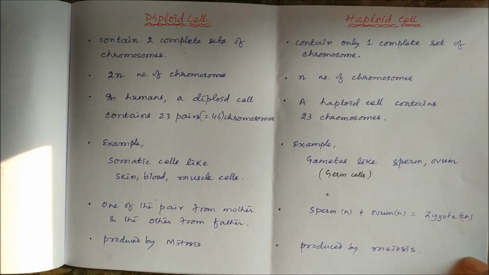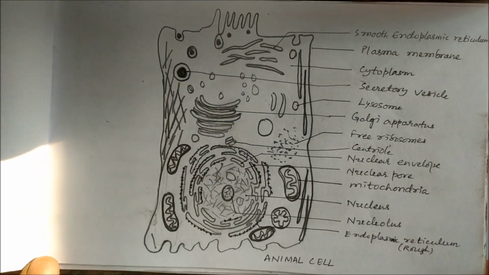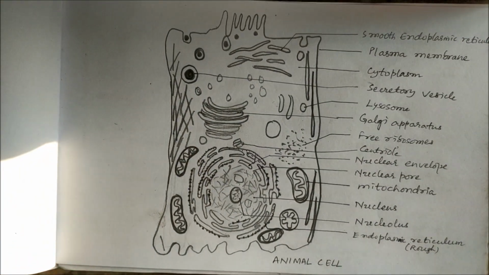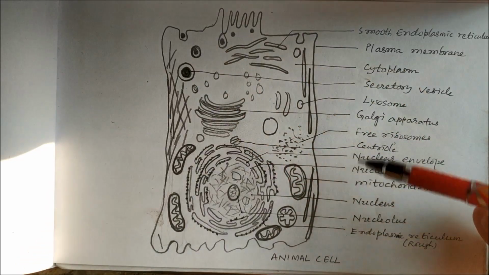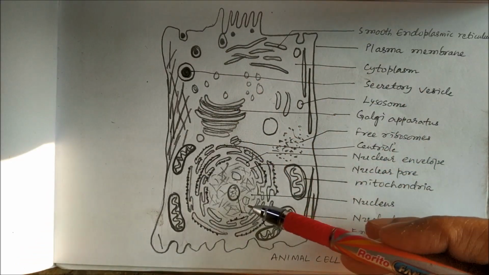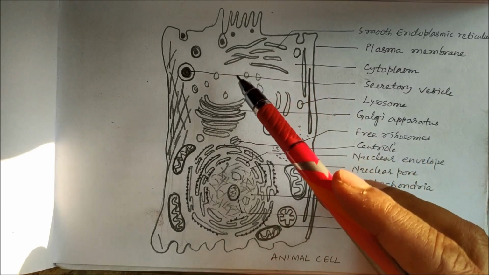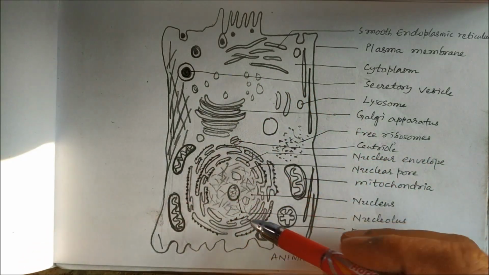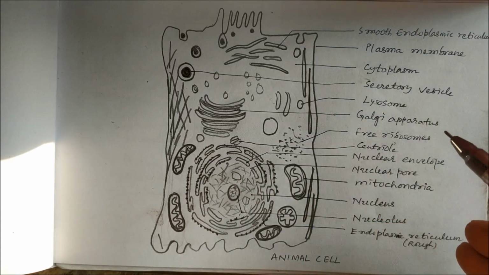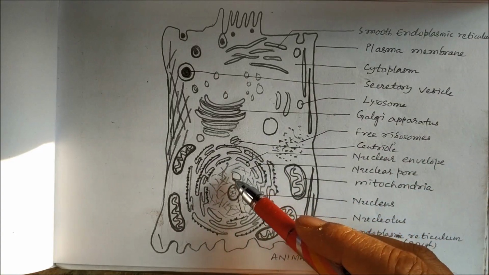Namaskar. Today we'll study the difference between a diploid cell and a haploid cell. So before that, let us see how the cell looks like. This is a figure of an animal cell, and you can see the plasma membrane outside, and in the cytoplasm organelles are there, and this is the nucleus, and inside the nucleus there is the chromatin network, the chromosome.